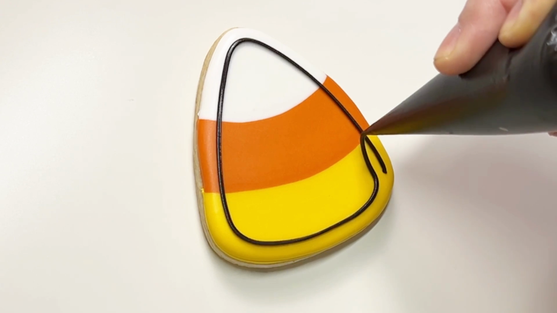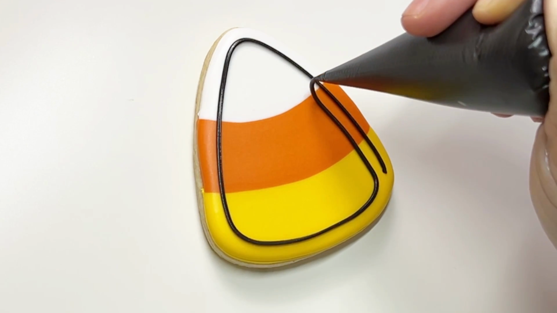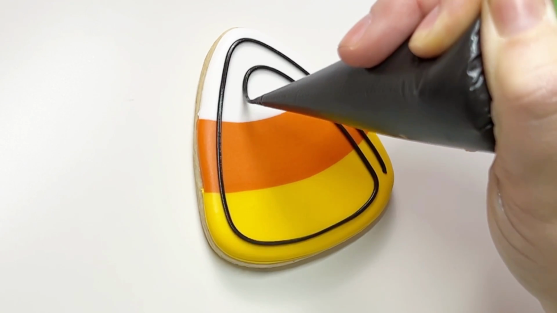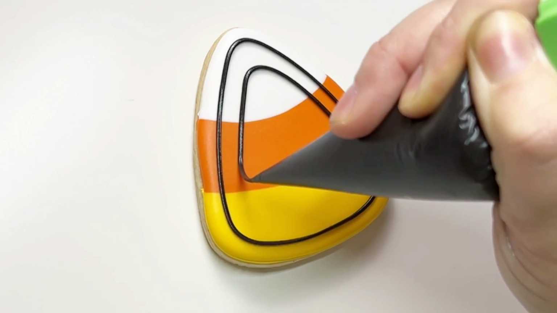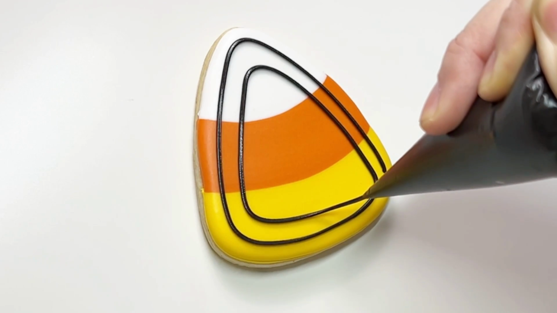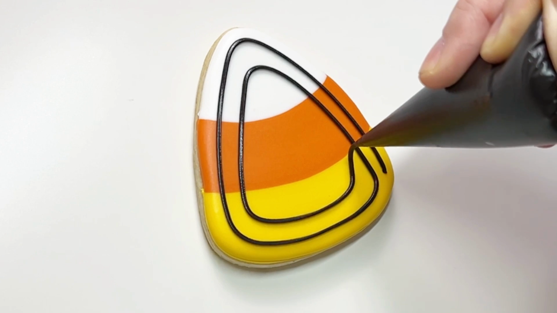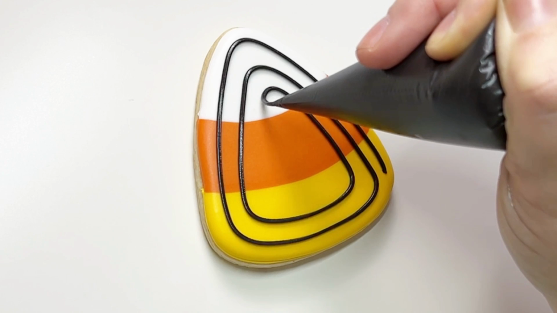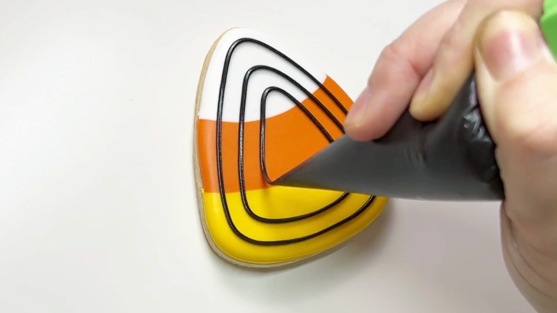So, keys to piping beautiful lines. First of all, make sure you've got good positioning, hand or arm braced on the edge of the table or elbow on the table. You want to have a steady hand, so if you need to brace your piping hand with your other hand, you can do that with your pointer finger and middle finger on the palm of your hand.